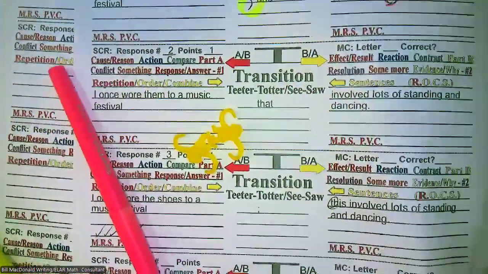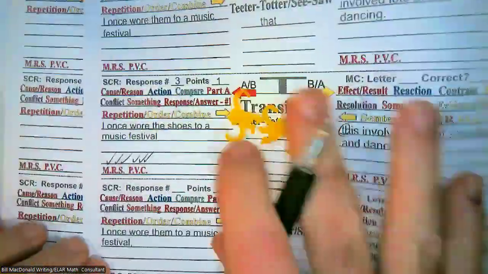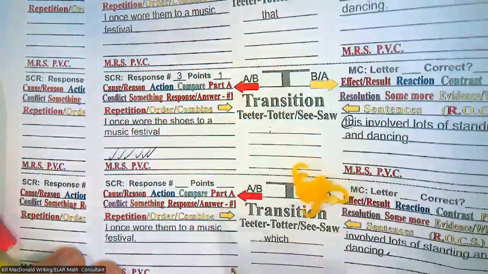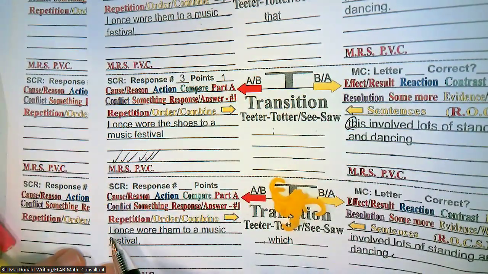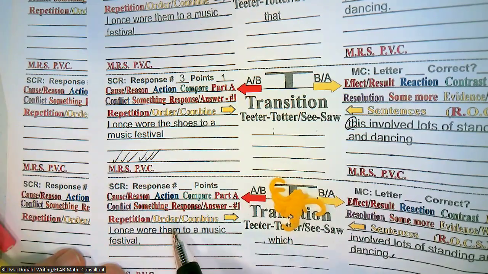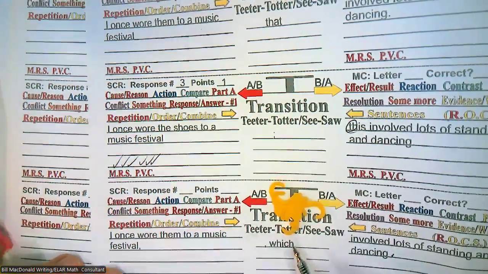Letter D, our last one. Thank you for your patience. I once wore them. I, first person pronoun, once wore them, past tense, to a music festival, comma, which.